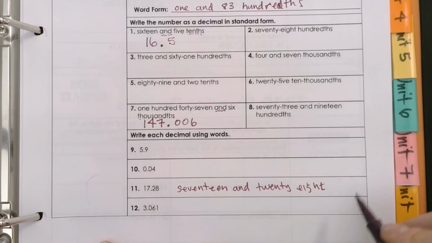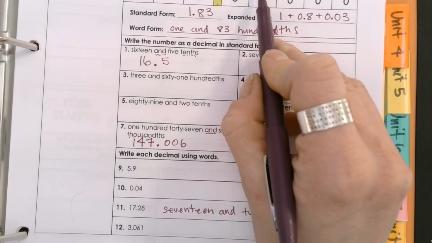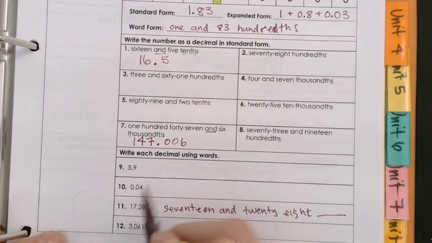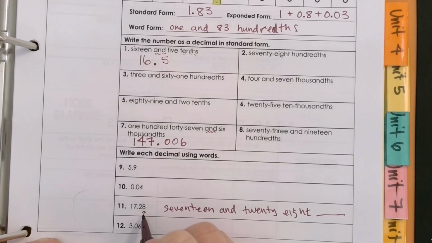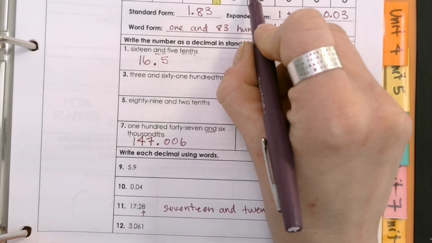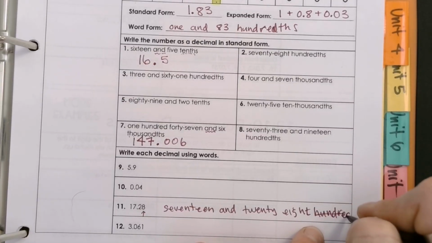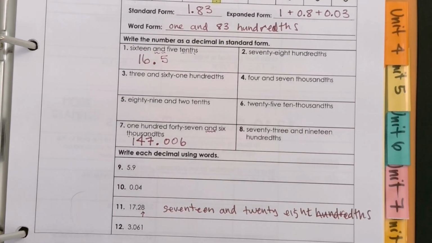And now we need to know, is this going to be tenths, thousandths, hundredths? It will be one of these words. And we use the word for the last decimal. We have 2 decimals here. 2 decimals is hundredths.